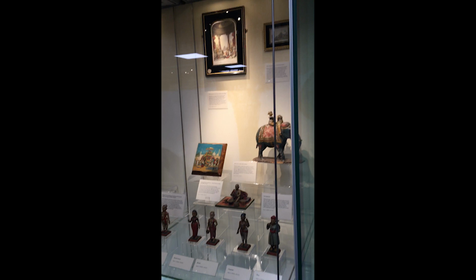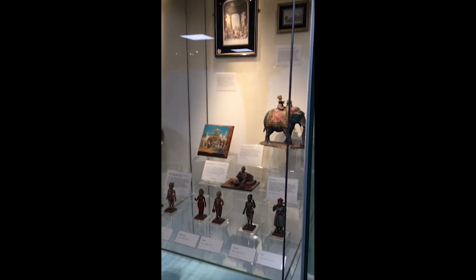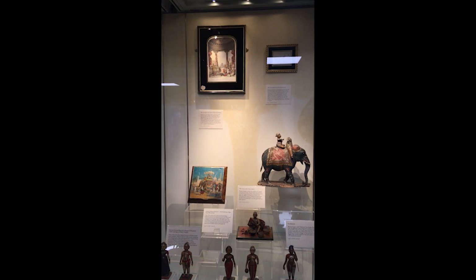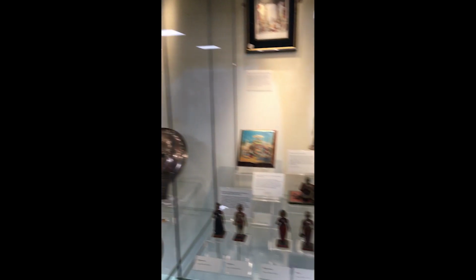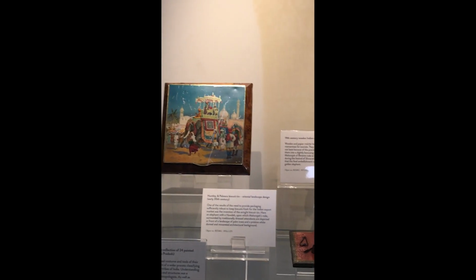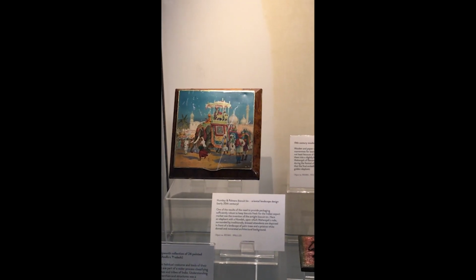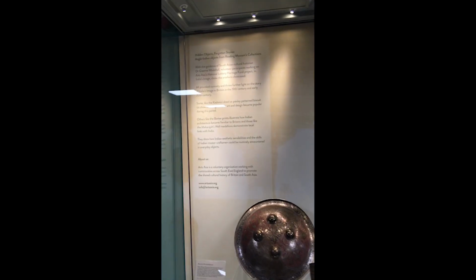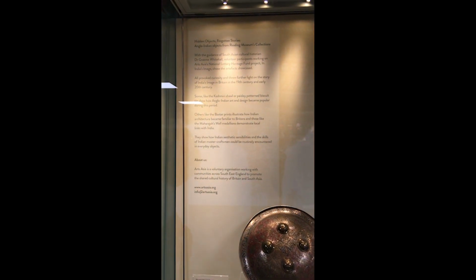We have selected objects from the Reading Museum collection. We've got little figurines, again all with Anglo-Indian influence, some prints as well, and a Huntley and Palmers biscuit tin. Again, you can see the influence of Indian design in British popular culture, and a couple more objects over here, and a little bit of information on these objects too.